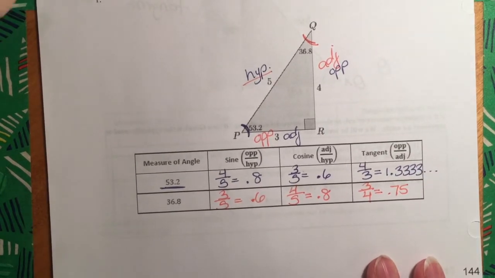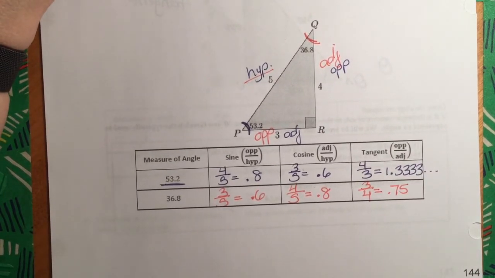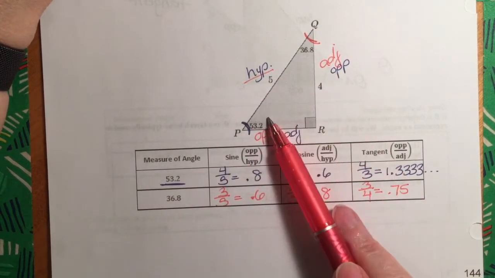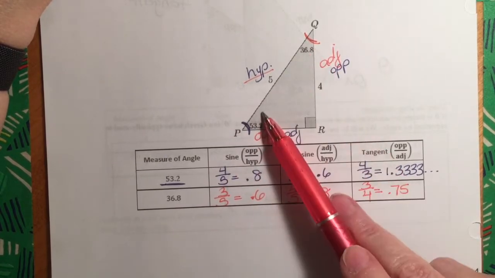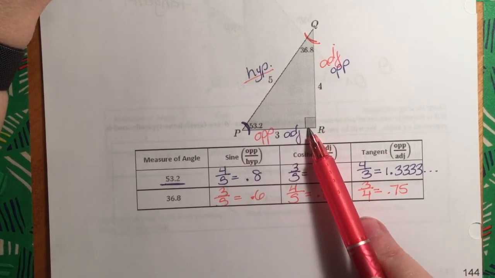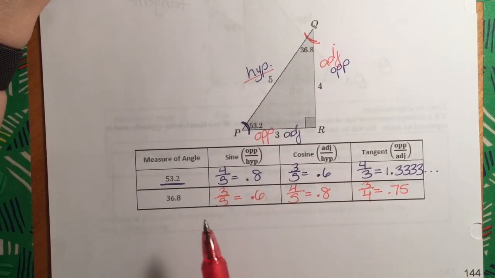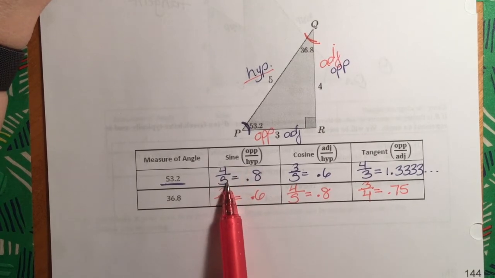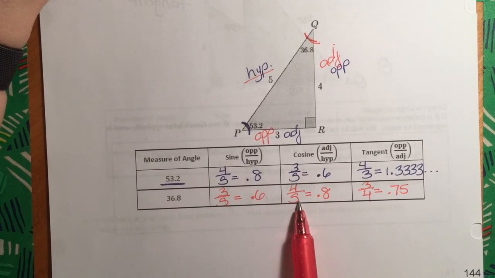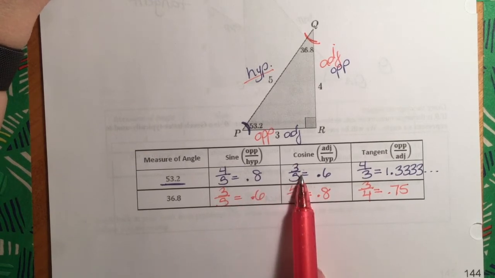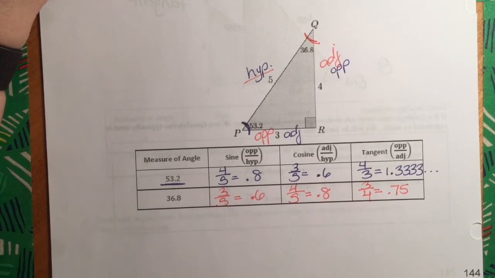Now look at the numbers. Do you see a pattern? Look at how when we have a triangle and these two angles are complementary, they make up 90 degrees, right? Because they're 180 minus the right angle. So these two together add up to 90. Notice how the sine of one angle, 4/5, is the cosine of the other angle, 4/5. And the sine of that angle, 3/5, is the cosine of the other angle, 3/5. Right? So the sine and the cosine kind of change places.